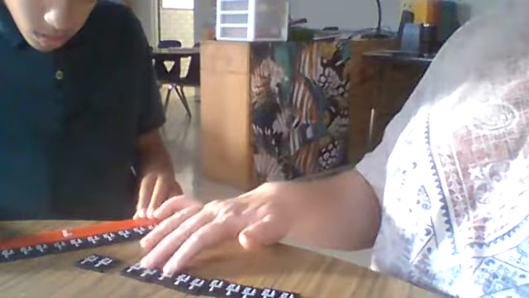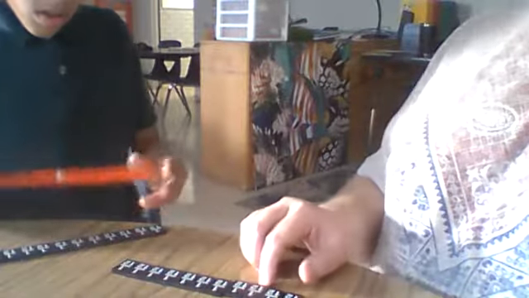So it would be 8 plus 3. I don't have another piece. I need one more piece. Oh, maybe I have too many. Let me see this. Here, see, it didn't line exactly up.